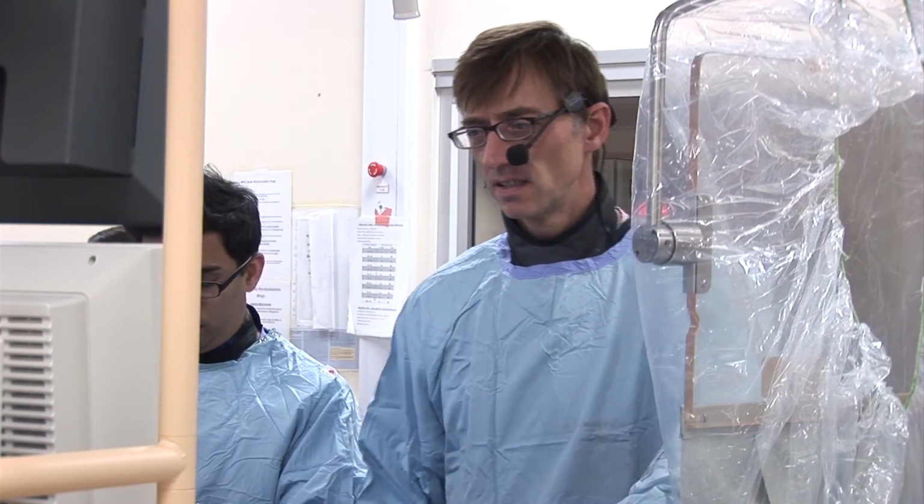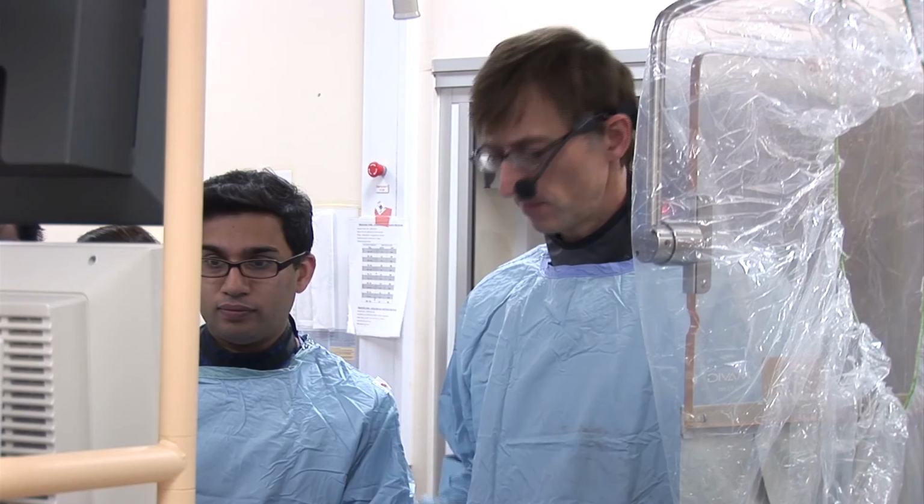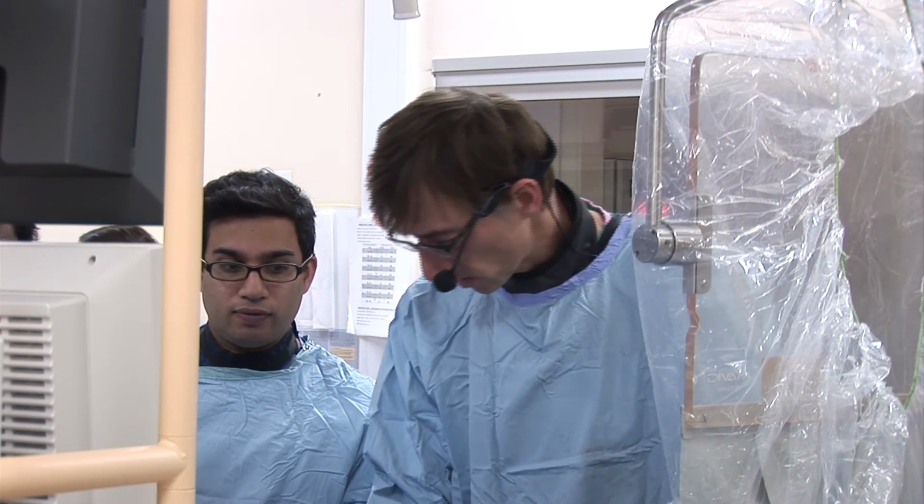And now that stent is deployed by inflating the balloon over which it's crimped. The stent is now deployed. The balloon is then deflated and withdrawn.